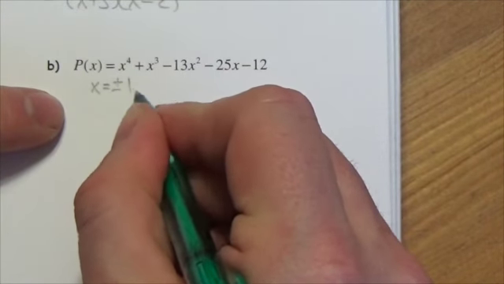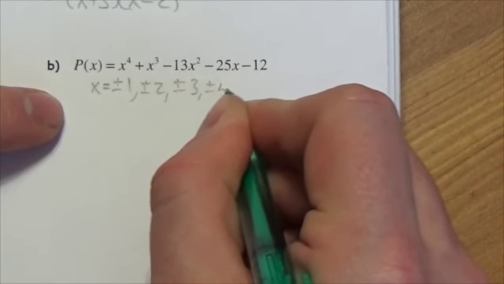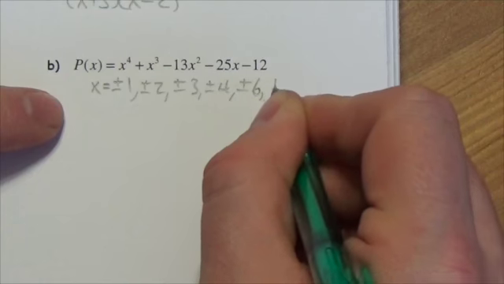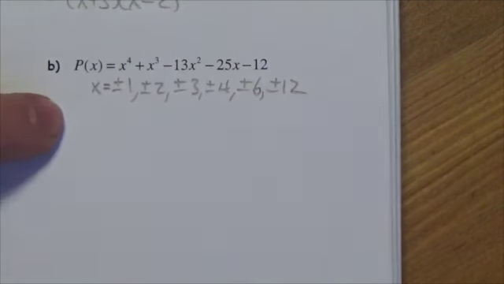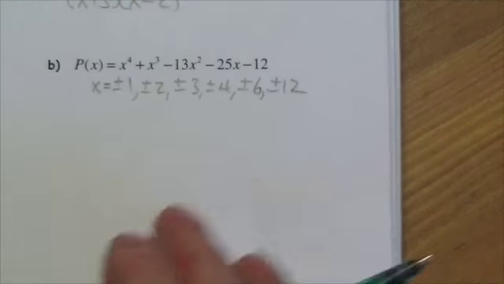my possible roots, my possible values of x, x-intercepts or zeros, are plus or minus 1, plus or minus 2, plus or minus 3, plus or minus 4, plus or minus 6, plus or minus 12. And I know that's terrible here. But for this particular question, I'm going to show you how we get around that. So those are my possibilities here.